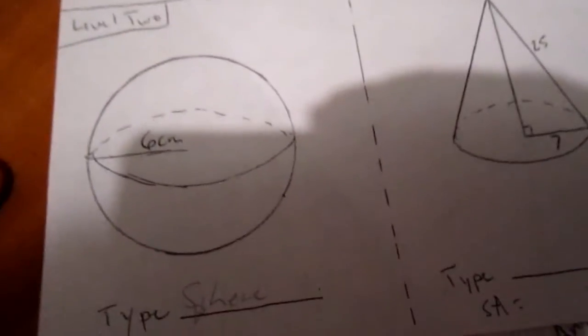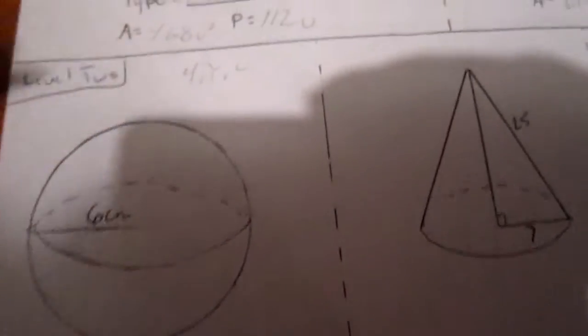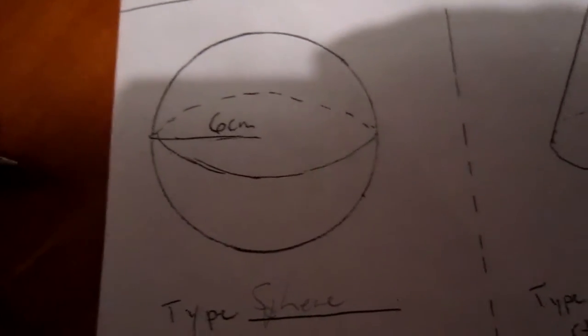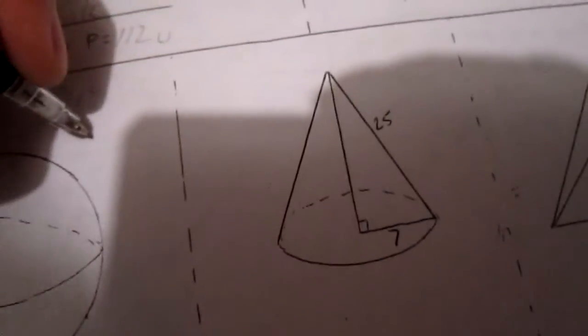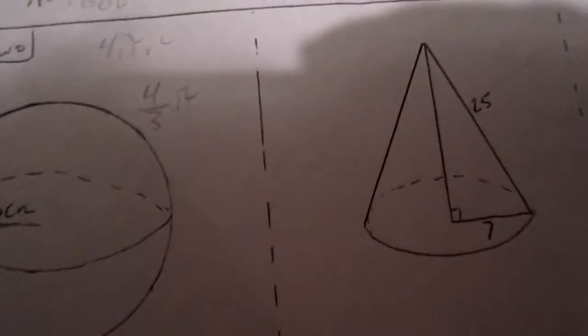Alright, here we are with the sphere. The surface area is going to be 4 pi r squared. So if the radius is 6, 6 squared is 36, so it's 4 times 36, or 144 pi units squared. 144 pi units squared. The volume is going to be 4 over 3 pi times the radius cubed.